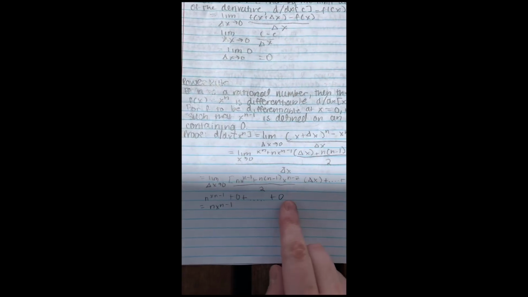d/dx of x raised to the n equals the limit as delta x approaches 0 of x plus delta x raised to the n minus x raised to the n, all over delta x, equals the limit as delta x approaches 0 of x raised to the n plus nx raised to the n minus 1 times delta x plus n times n minus 1 times x raised to the n minus 2 times delta x raised to the 2 plus, and it keeps going, all over delta x.